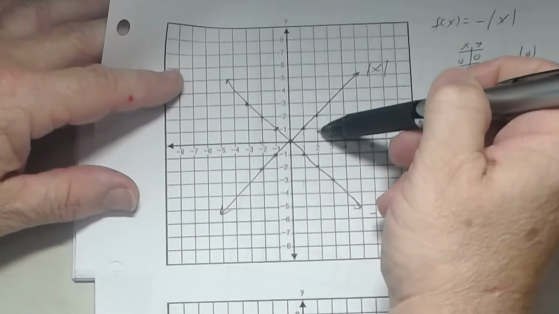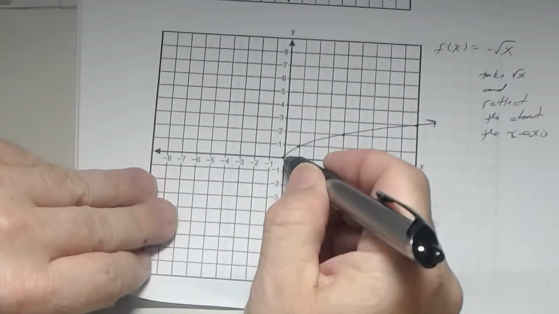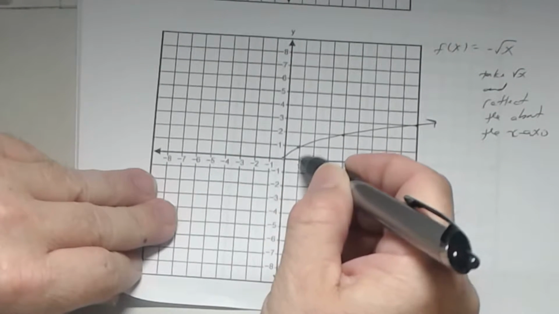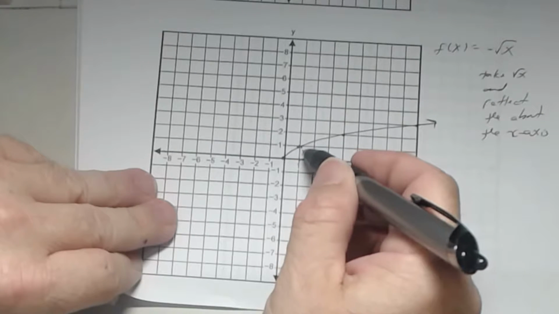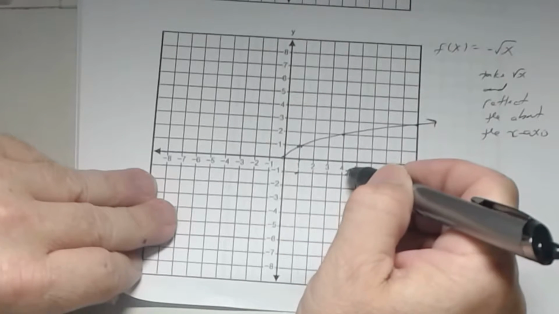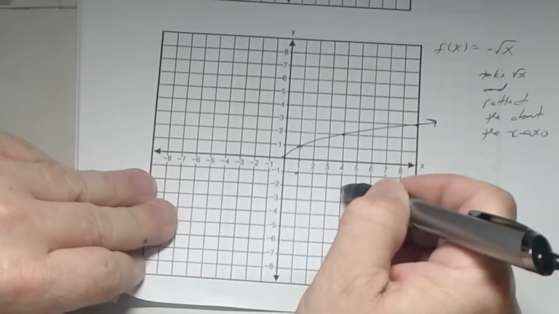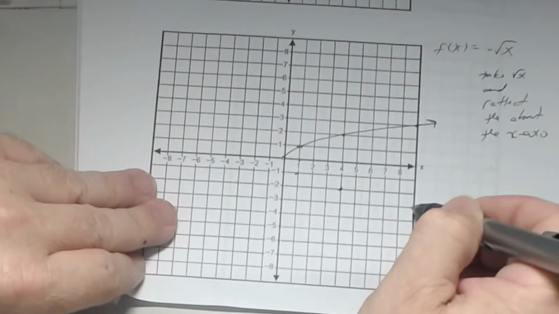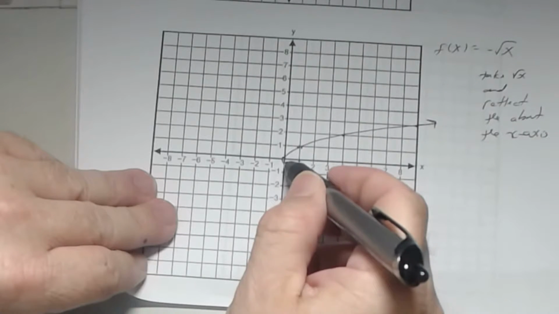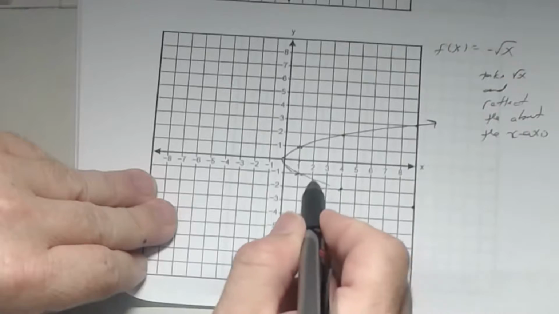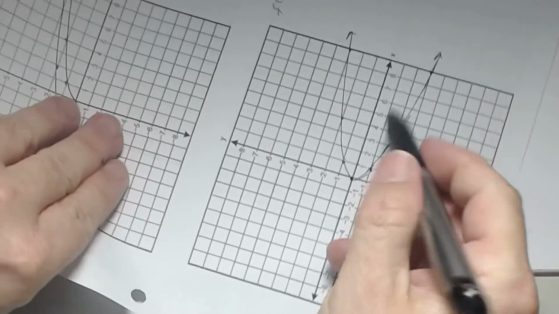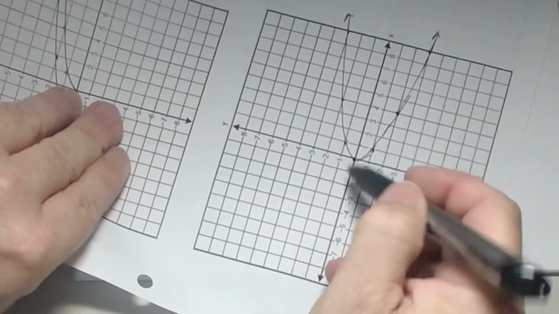This point here was 2 units above, I go 2 units below. Same idea. So the endpoint's at the origin, so it stays at the origin. But the point 1, 1 becomes what point? 1, -1. The point 4, 2 becomes what point? 4, -2, and the point 9, 3 becomes 9, -3. And so essentially, you're just getting the other half, obviously reflected about the x-axis. That's right. So you see, it looks like a parabola.